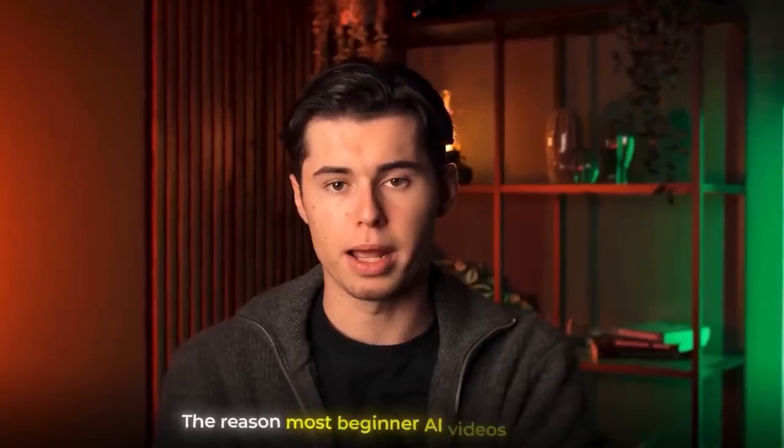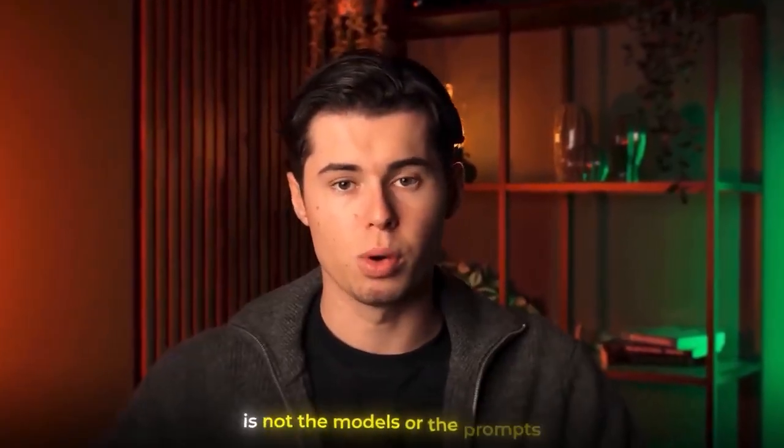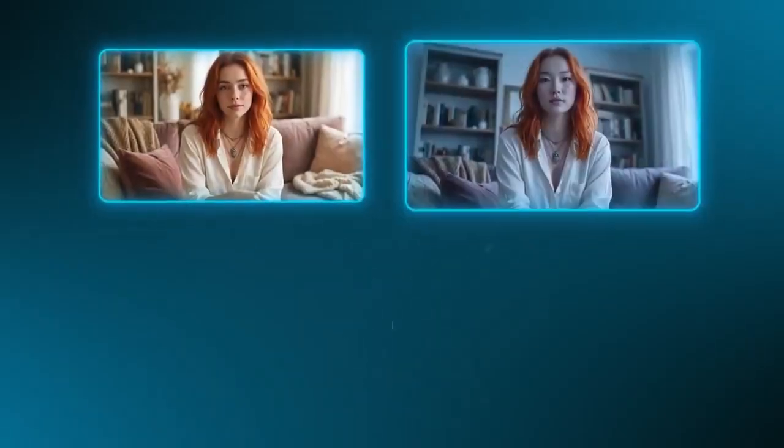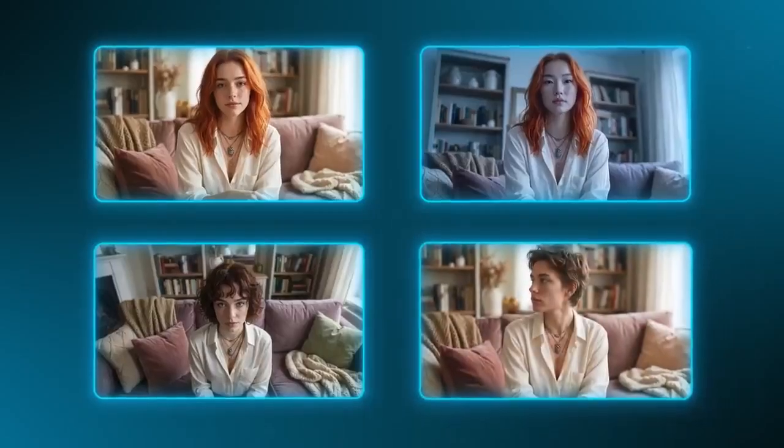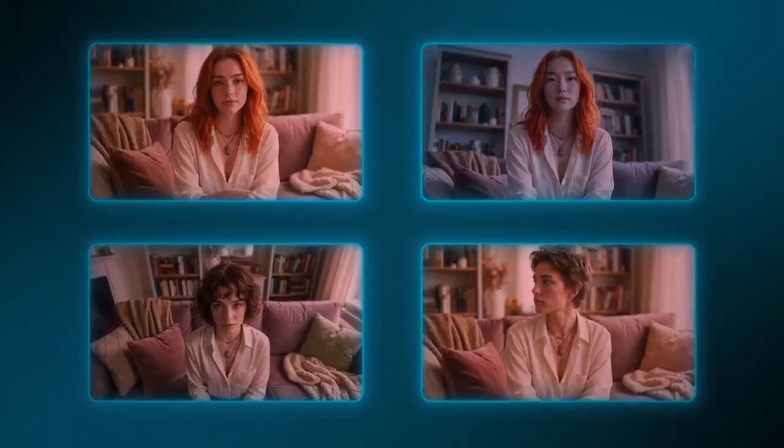The reason most beginner AI videos look fake is not the models or the prompts. It's that nothing matches because the character looks slightly different in every shot. The lighting shifts and location feels like a different place depending on the angle. Fixing this starts before you generate a single video clip.